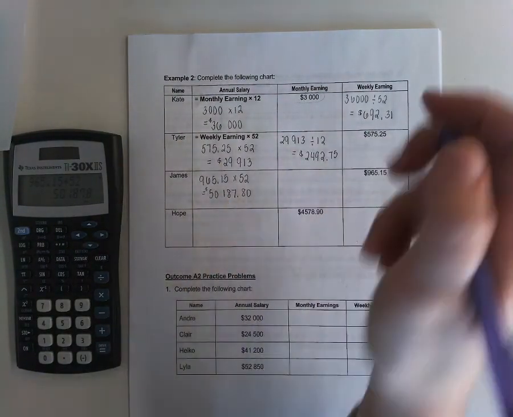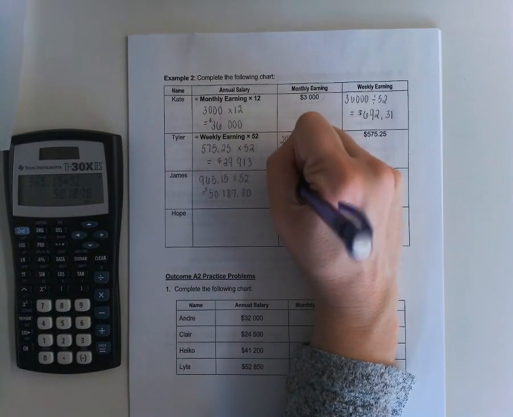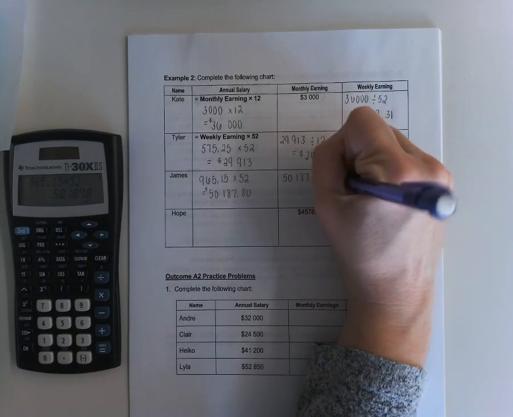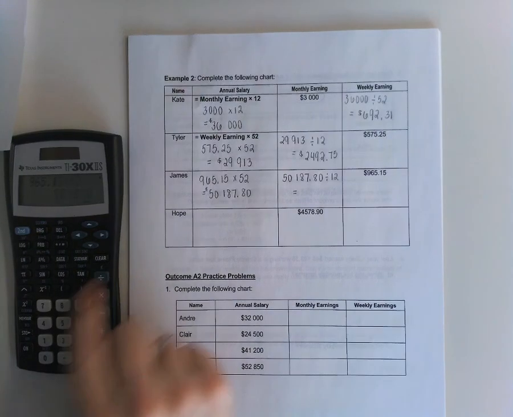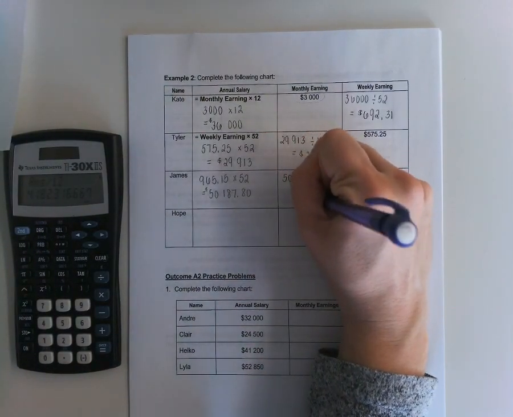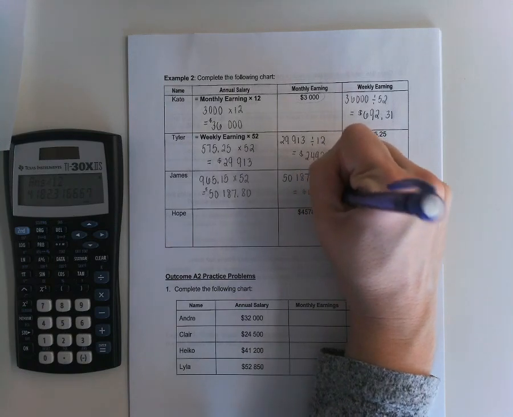And then I would divide that by 12 to get the monthly earnings. Divided by 12. $4,182.32.